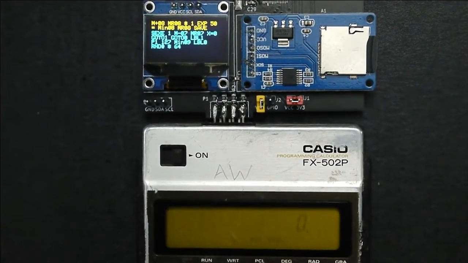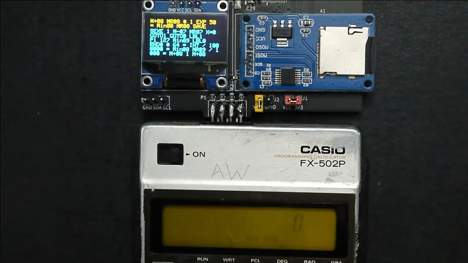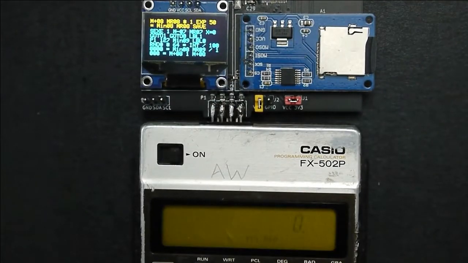So you can just press the dot button, decimal point, and scroll around pretty instantly. It's a fairly slow display because I'm using the software library to display stuff there, so that's pretty slow. But I'm quite pleased with that. That really does make it a bit more usable.